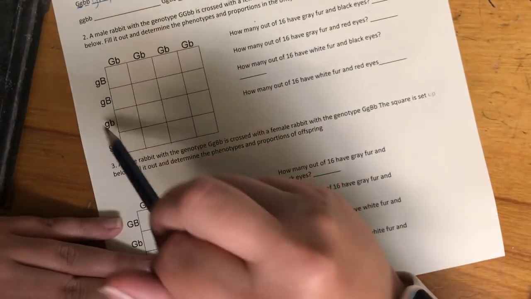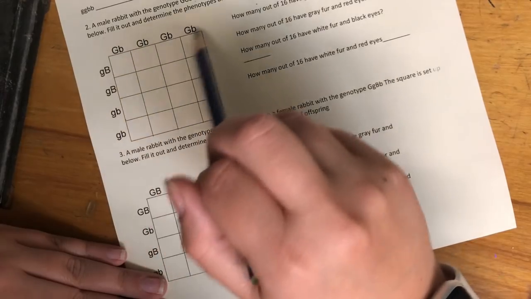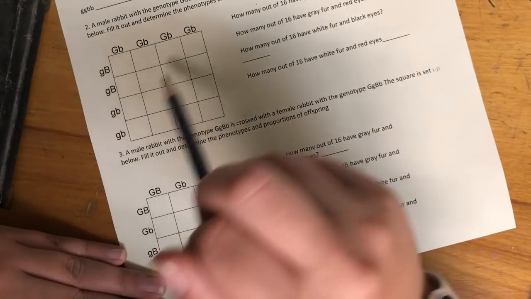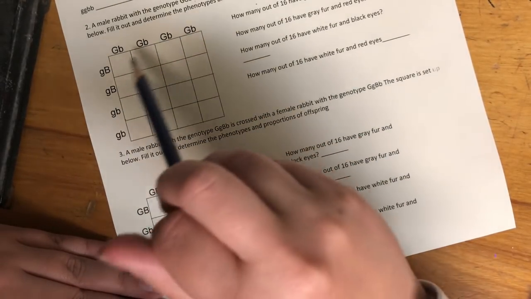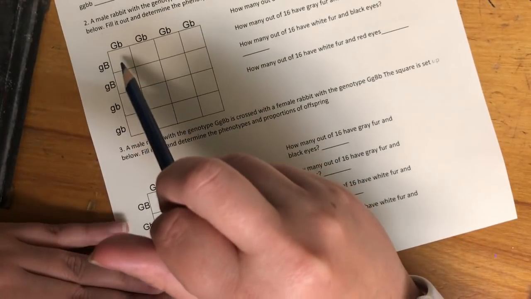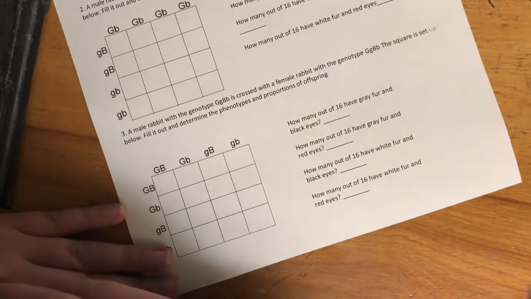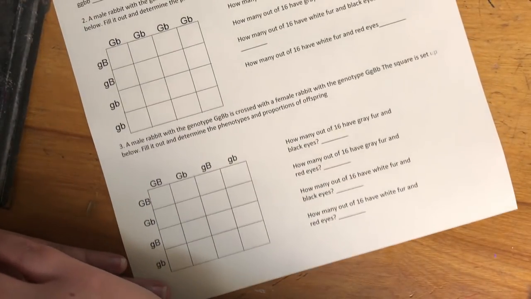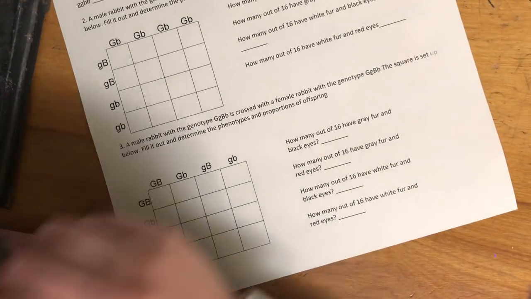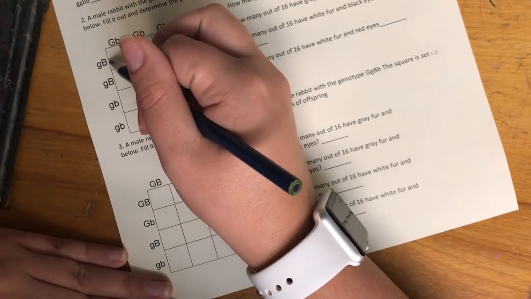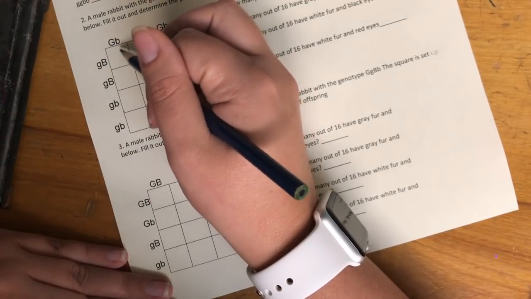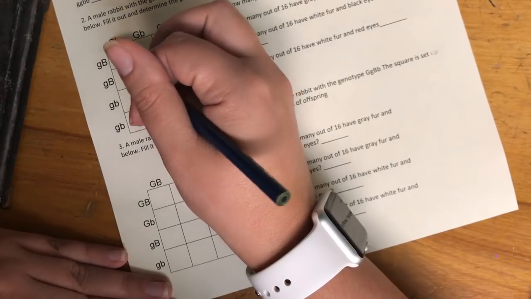Okay, so here is your square. They've already done the parents for you. I'll show you how to do that later. Right now I'm going to show you how to write the square. There's 16 squares if you want to count them. But it's the same thing we do with the regular Punnett square, except you're going to keep the G's together and the B's together. Okay? You don't want to separate them.